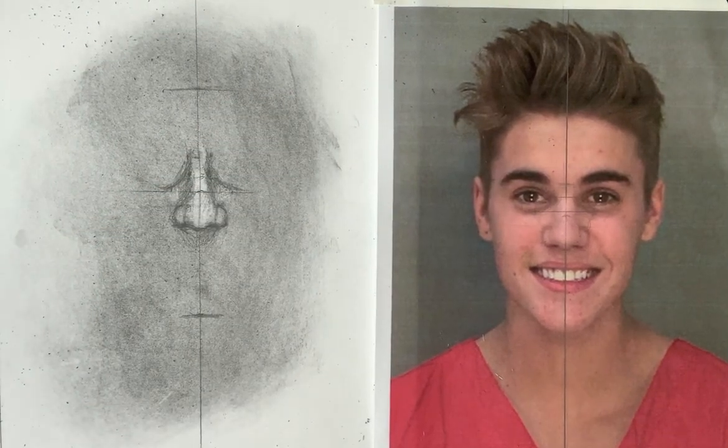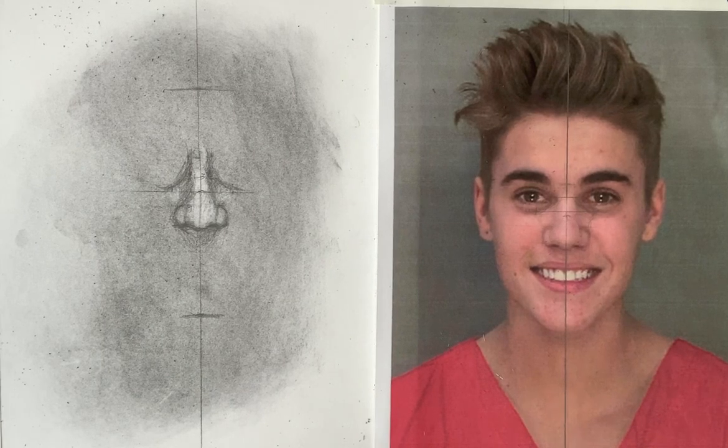Sometimes it's a little easier to maintain the center of those measurements and verify that there isn't any asymmetry or head tilt. So that's just one suggestion. Let's go ahead and do that.